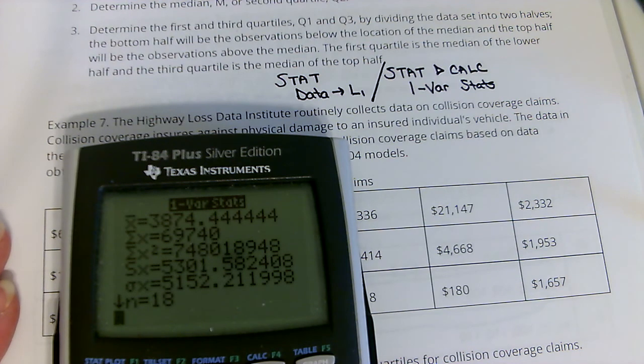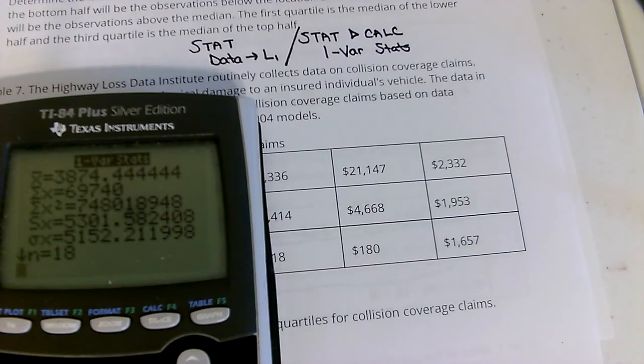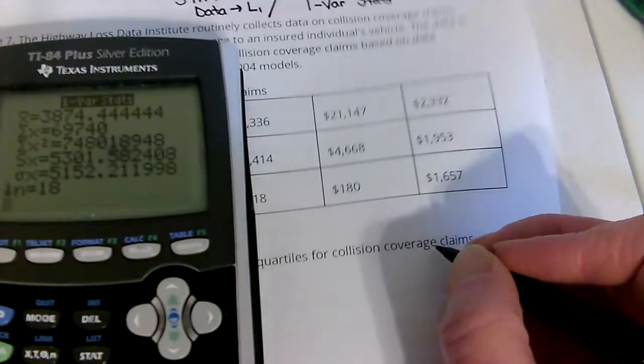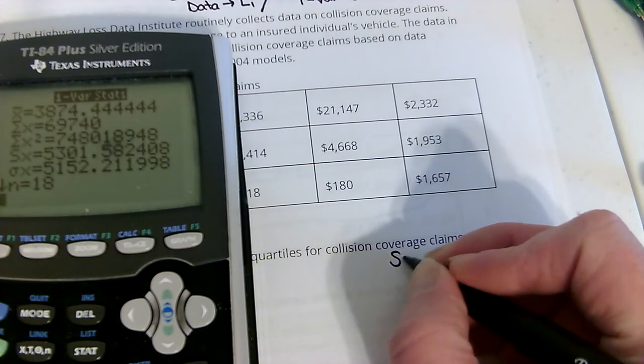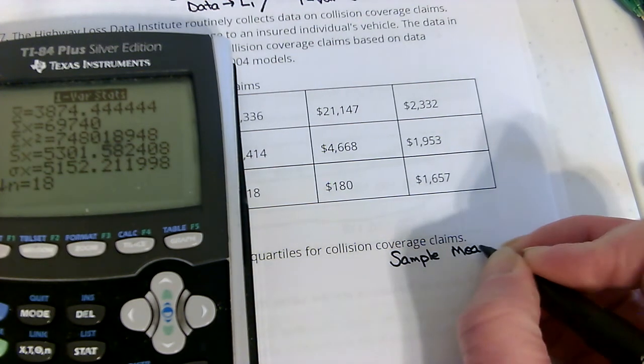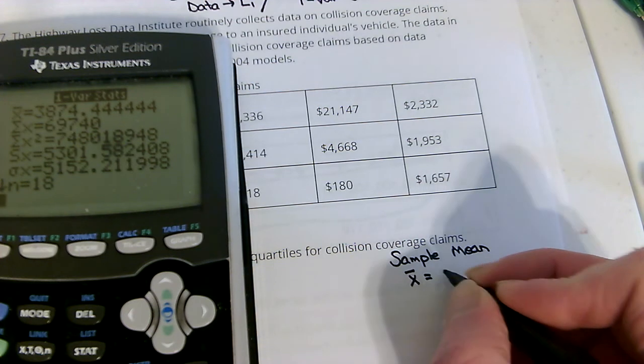It gives me a whole bunch of stuff, and we will be learning about all of these symbols as we go through. But the first symbol we should recognize is the x with a bar over it. That's actually the sample mean. So it does give me that. I'm going to write that down. The sample mean, because this was a sample, it adds them up and finds the average for me.